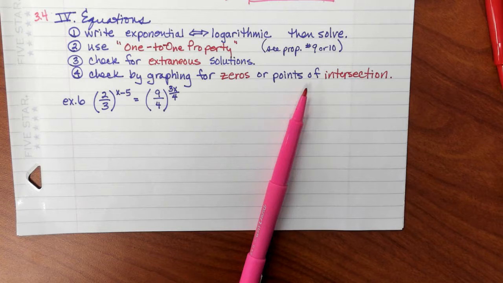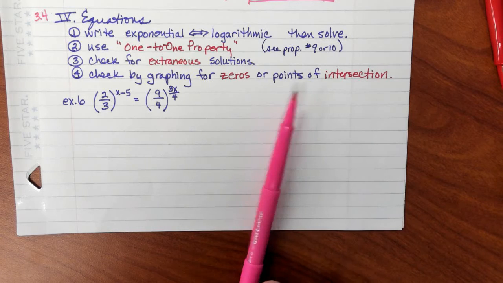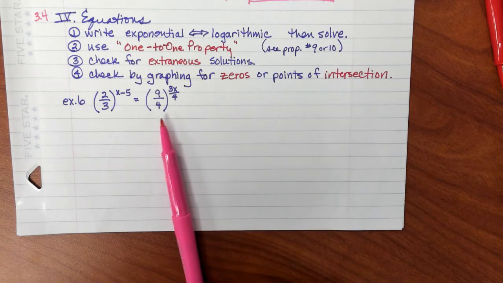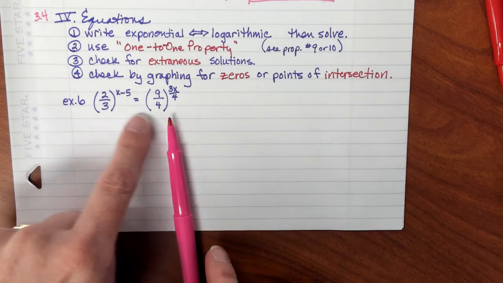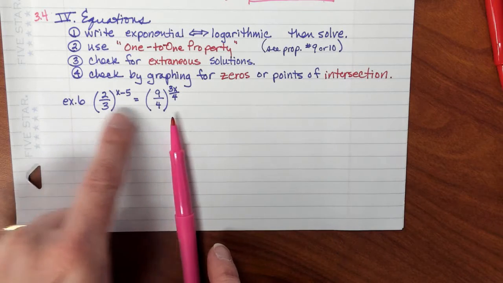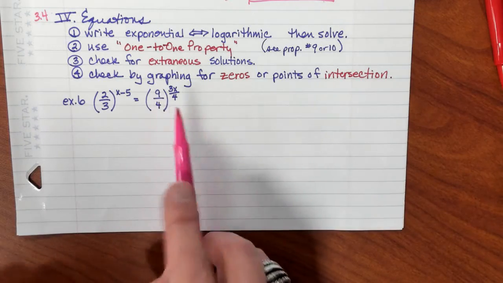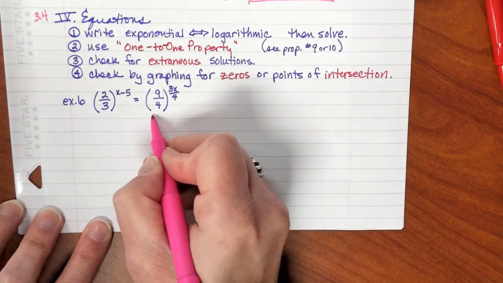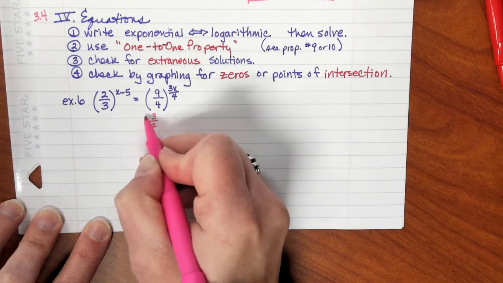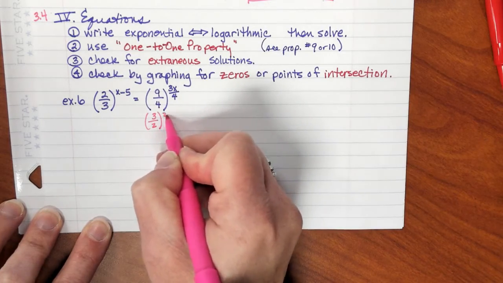Let's look at example 6. It says (2/3) raised to the x minus 5 equals (9/4) to the (3x minus 4)/4. Now, I know that they don't have the same base, but I can see some relation there. I know that 9/4 is really (3/2) squared, correct?